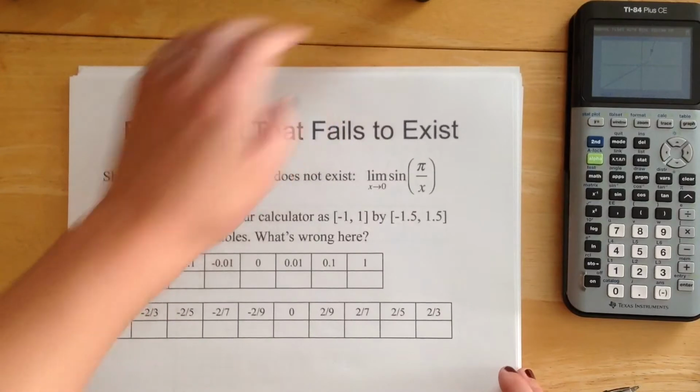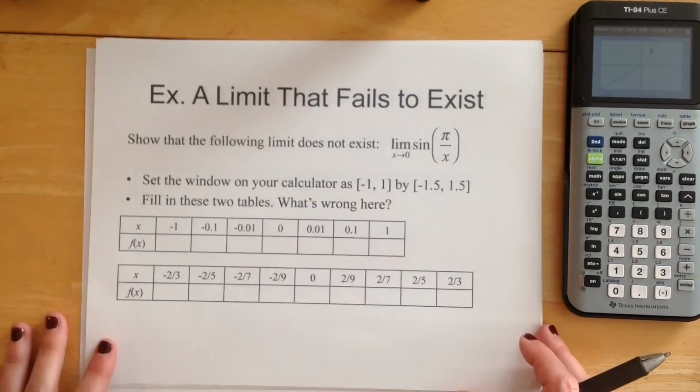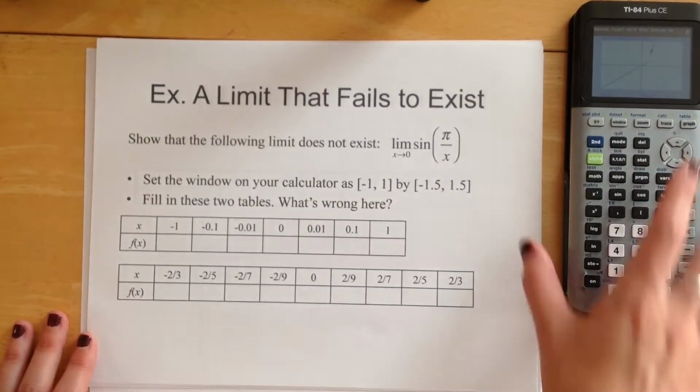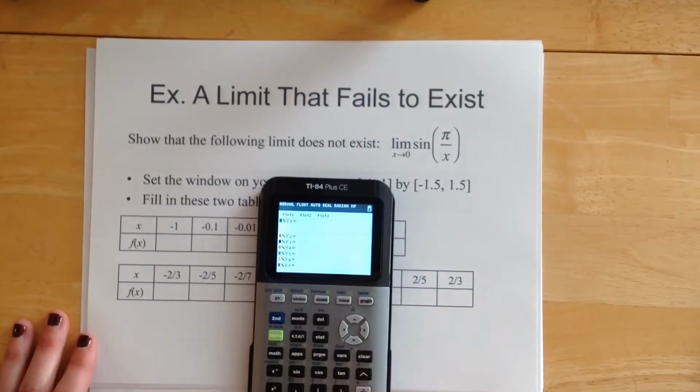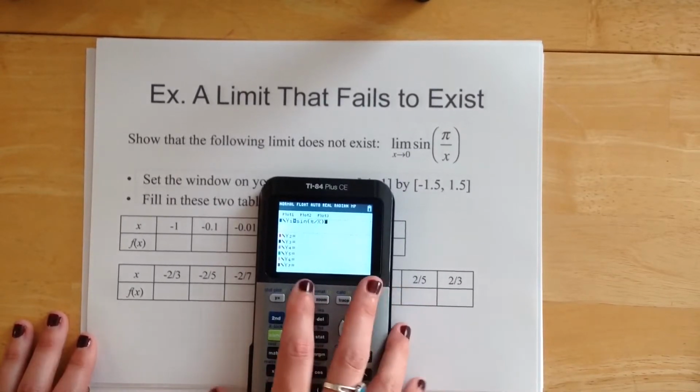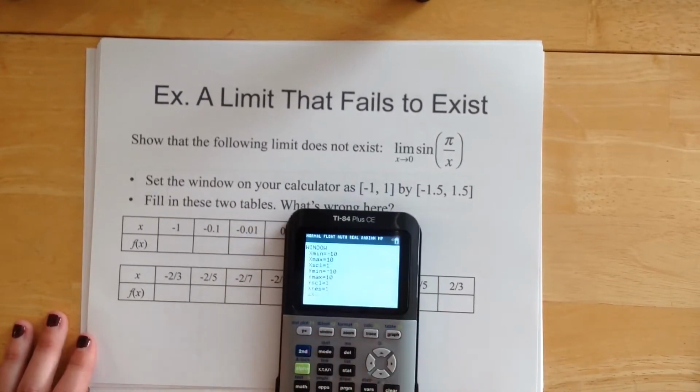Okay. So for this next one, again, we're already in radians, so we can go ahead and graph sine of pi over x. And it says for the window to do -1 to 1 and -1.5 to 1.5.